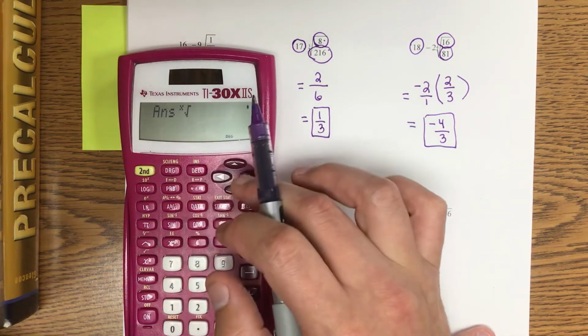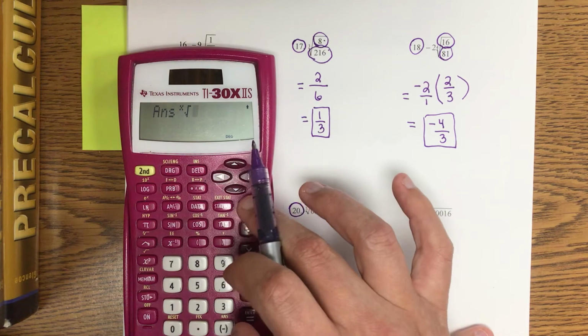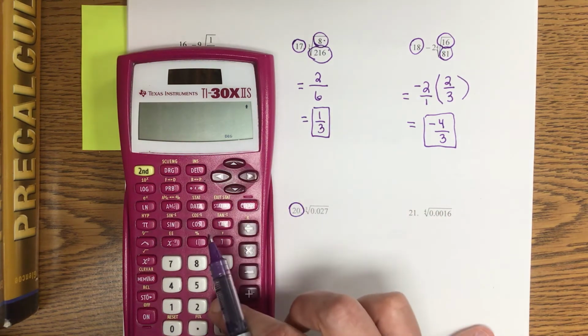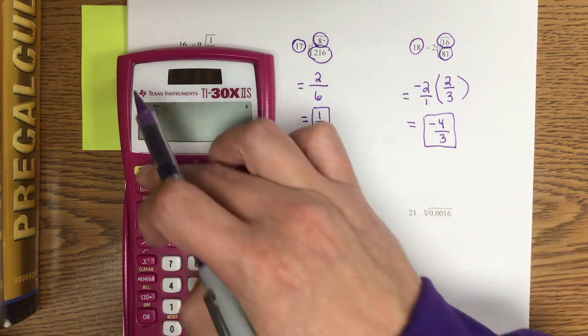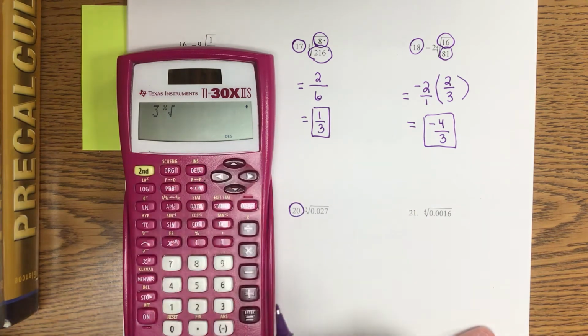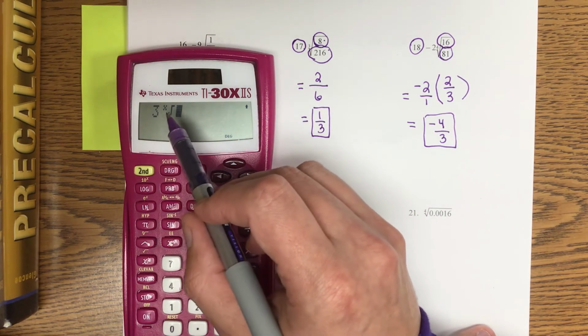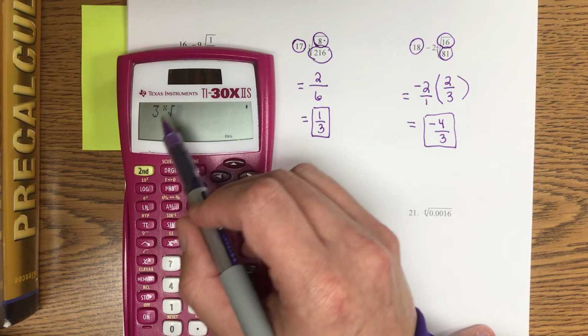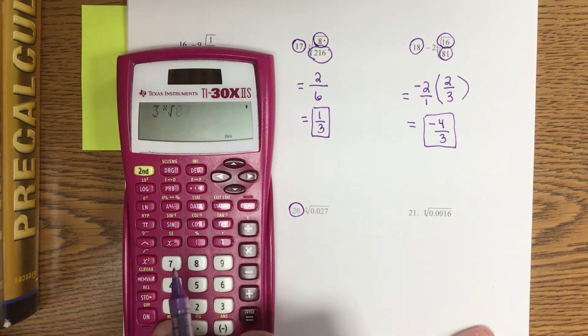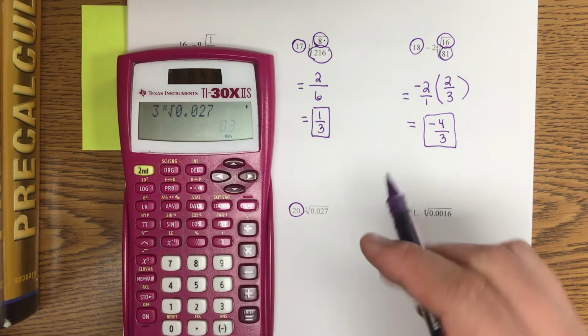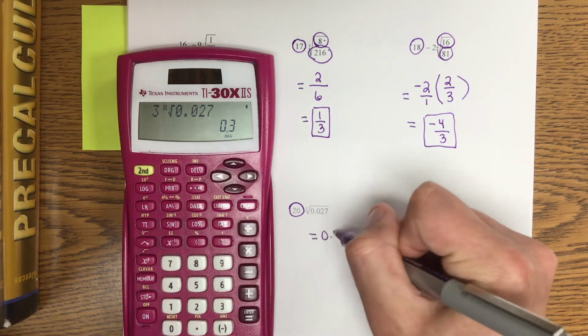But even then, that's not enough to do the cube root. So to do a cube root, you're going to type in the number 3 for cube, then second, then up arrow. Okay, so it's got a little x on it, and that's kind of the 3 there that we started with is the cube root, and then 0.027. So this answer is just 0.3.